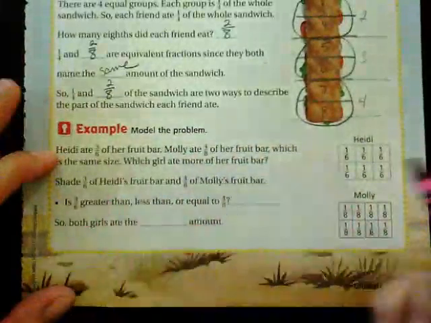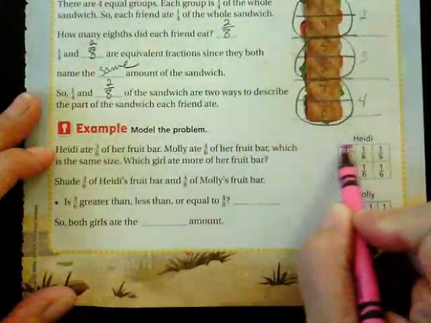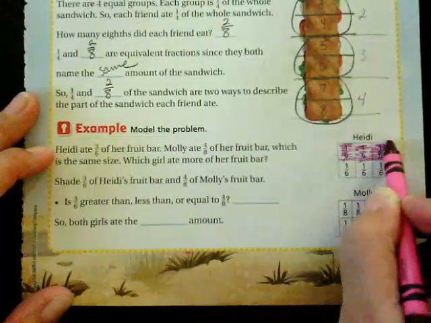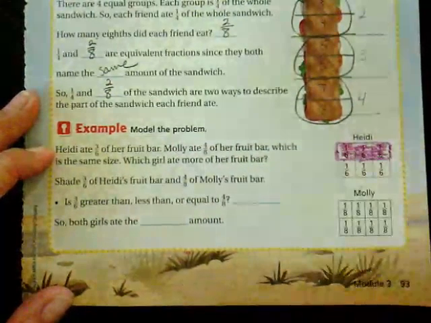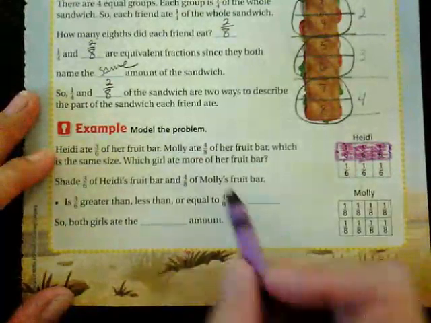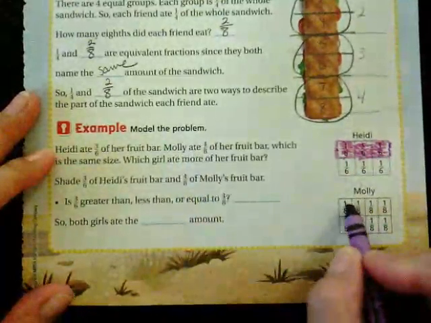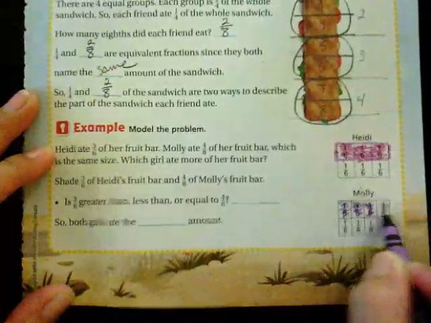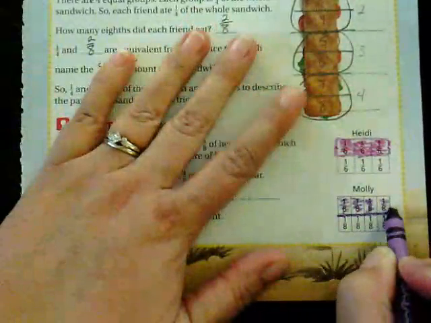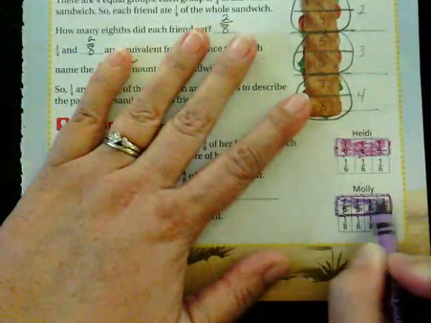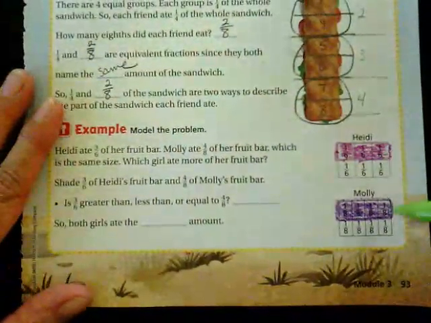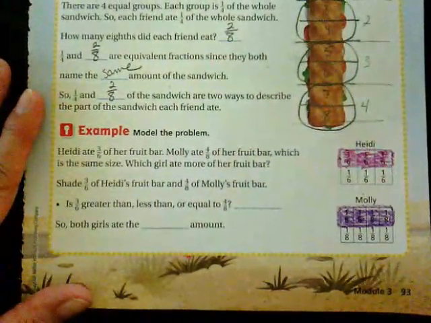So 3/6. Well, there's 1/6, 2/6, 3/6, right? There's Heidi's portion. Molly ate 4/8. So there's 1/8, 2/8, 3/8, 4/8. What's the difference between these two bars? Well, really the only thing that's different between them is how many pieces the girls cut their bar into.